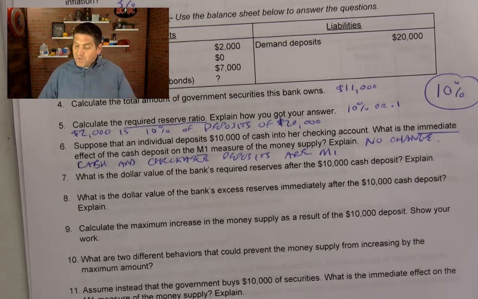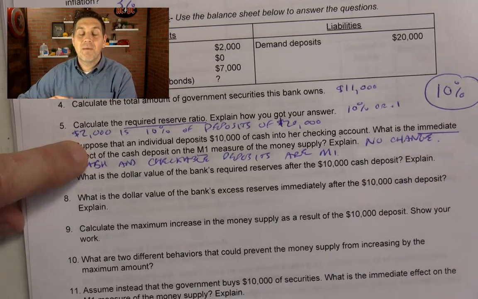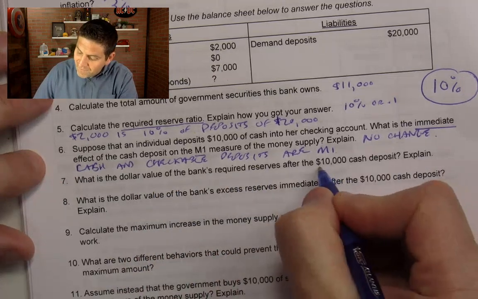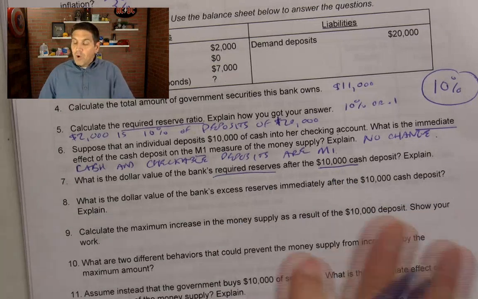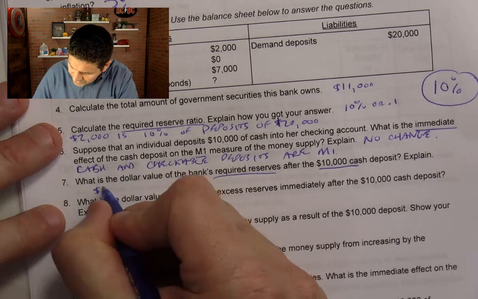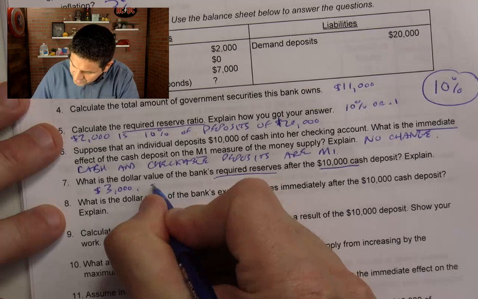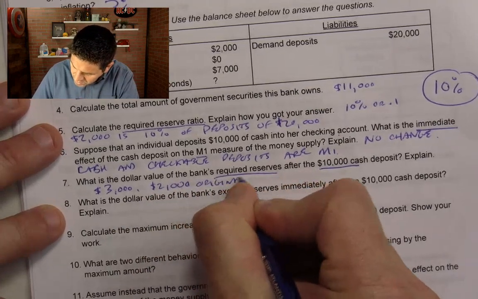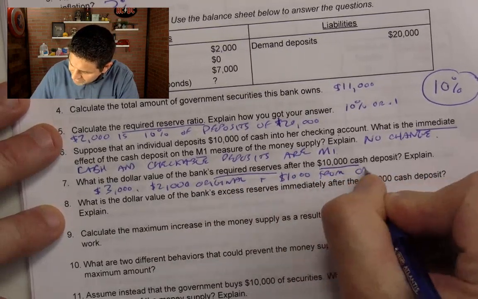Okay, that said, you understand this concept that when people put money from their pocket into the bank, the money supply has not changed. What is the dollar value of the bank's required reserves after the $10,000 cash deposit? Now, I want to know the required reserves. I know you know the right answer. The right answer is going to be 3,000, right? And the reason why is it is the $2,000 original plus another $1,000 from the cash deposit.